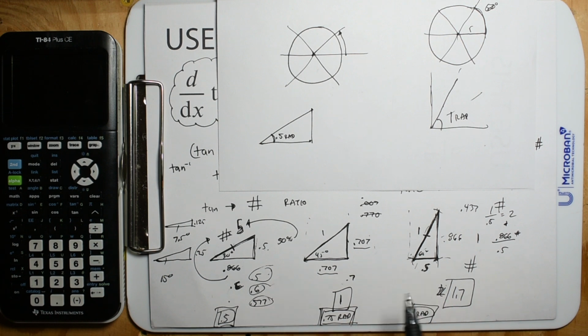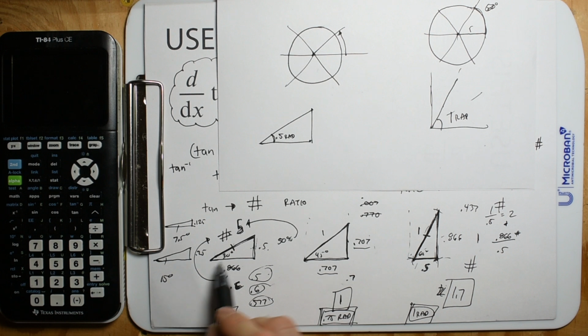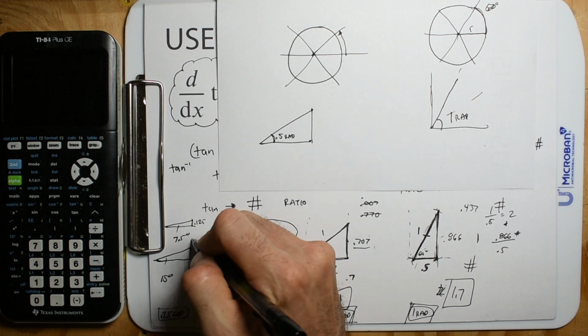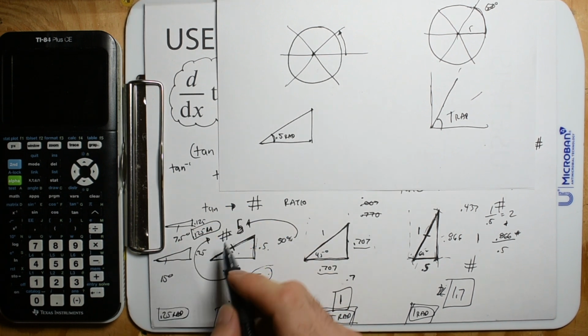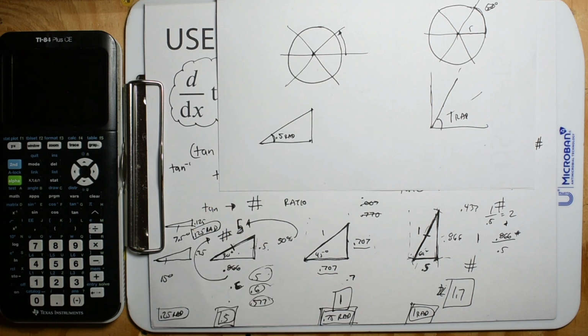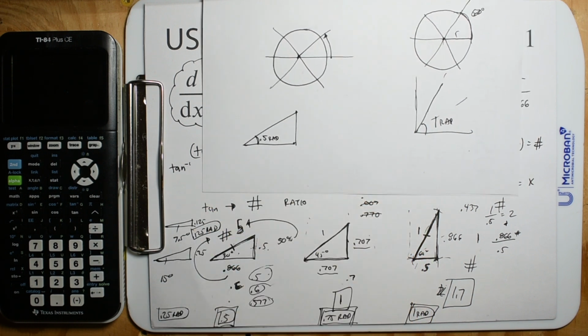The same thing with radians. If I know this is half a radian at 30 degrees, a quarter radian is 15 degrees, and 0.125 radian is 7.5 degrees. This is very useful when doing trigonometry problems.